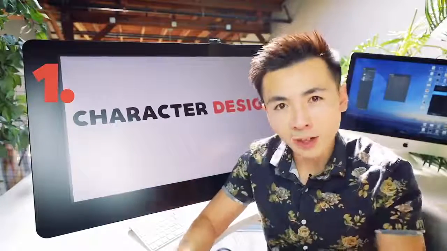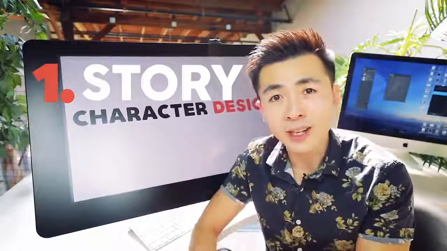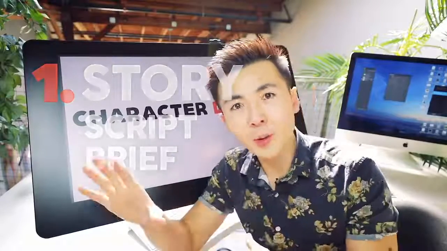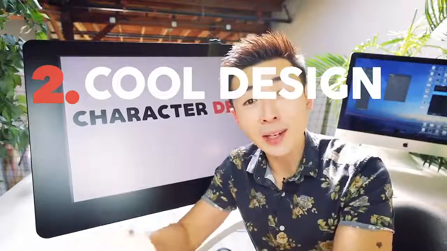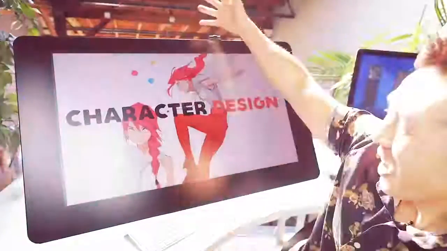There are two very common ways on how to design a character. One is probably the most popular in the industry, and that's with the story. You usually have a story first, a script, a brief, and then you design your character. The other common way, which is probably my favorite way, is you design a really cool character and then make a story around them, which is partially what I did with Faye.